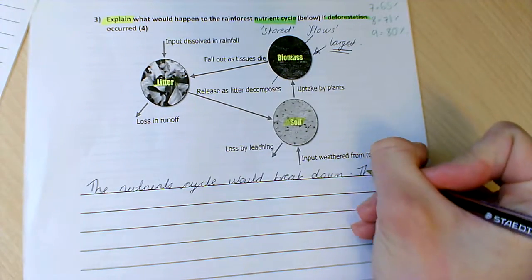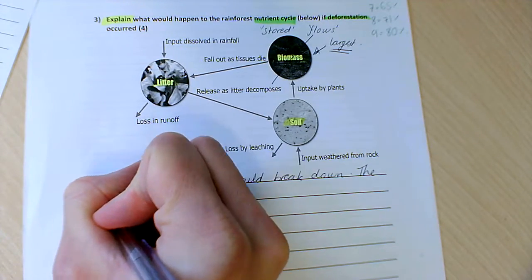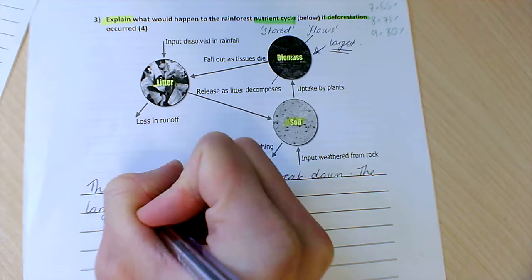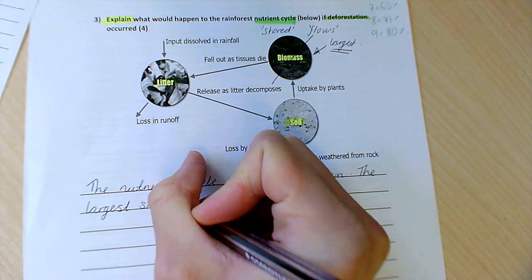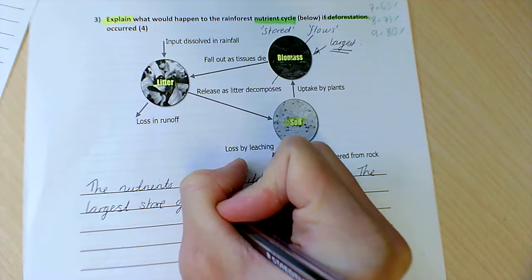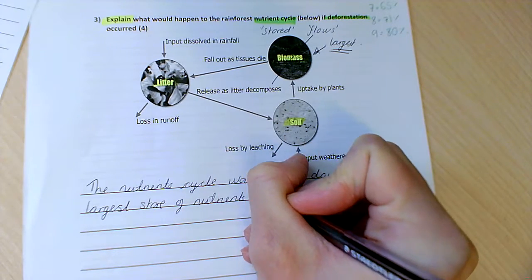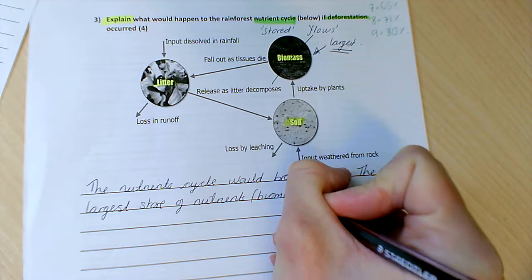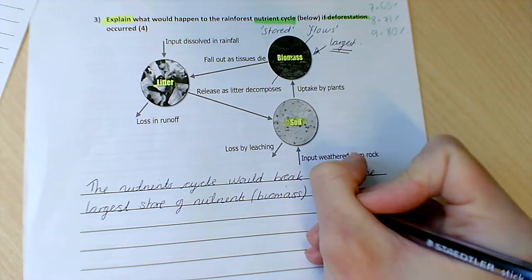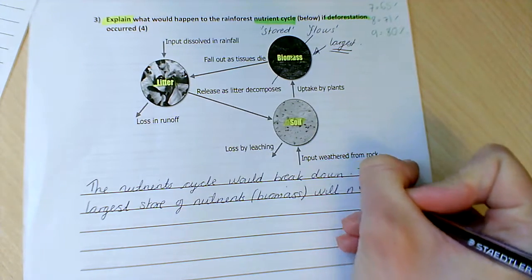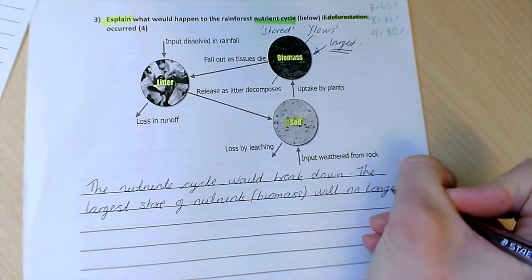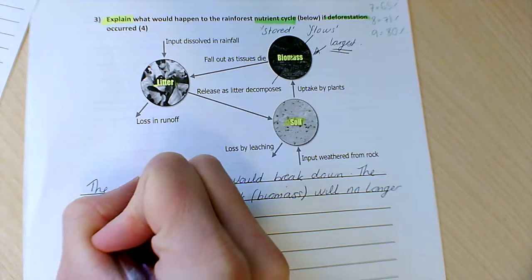The largest store of nutrients, which is the biomass, will no longer be available.